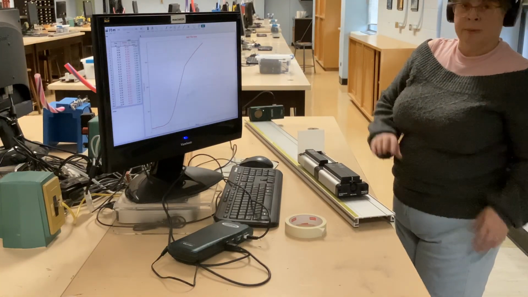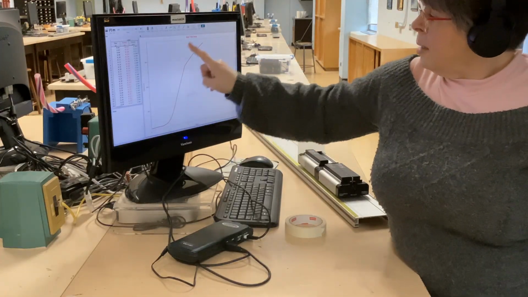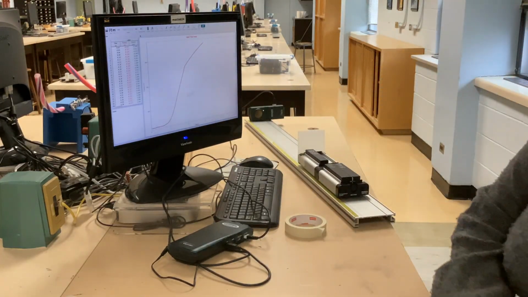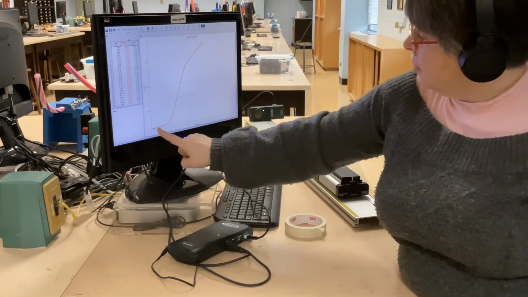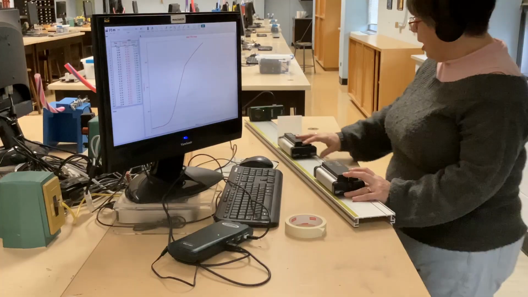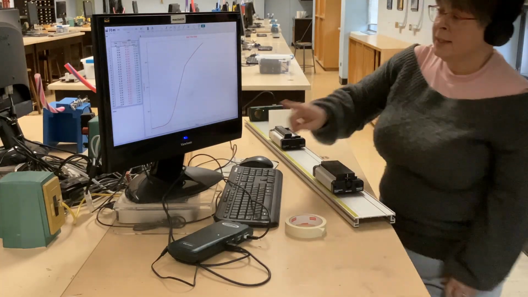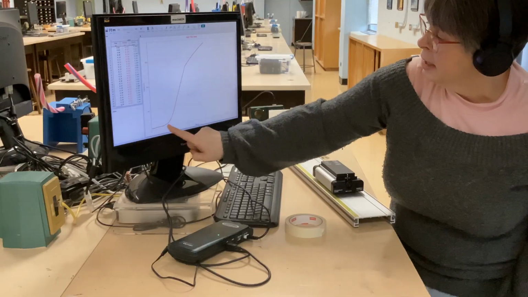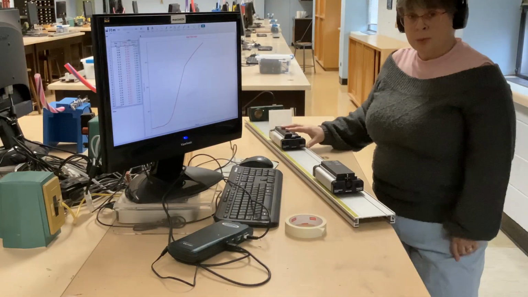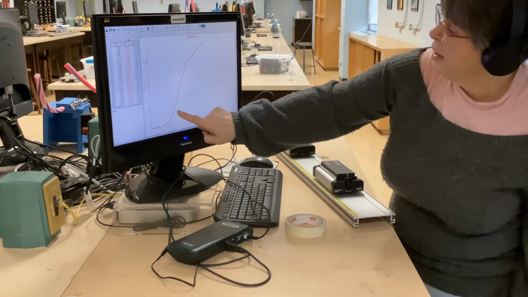And I'm going to let it run. Okay, so now I've got my data collected. If I'm looking at my data and thinking about what is happening in my experiment, right here it's at a constant position. So that's the cart before I pushed cart 1. Cart 1 is not moving. It's at the same place. This little bit right here is where I pushed cart 1. I got it moving.